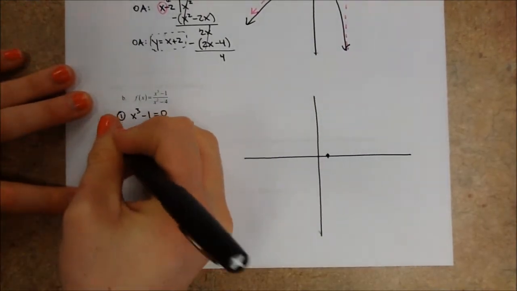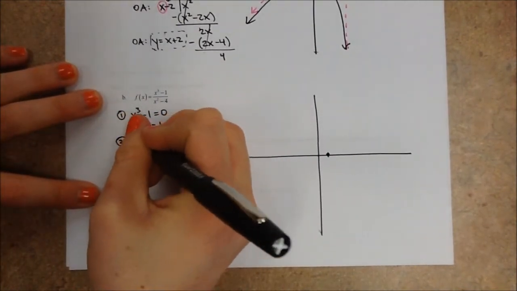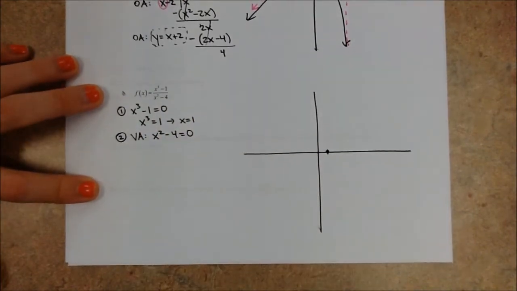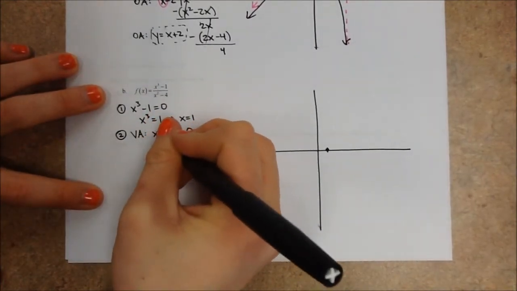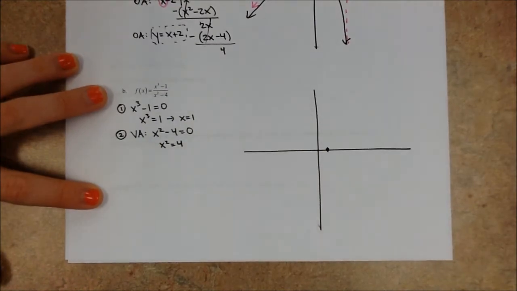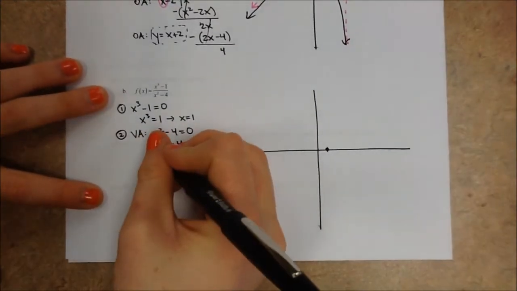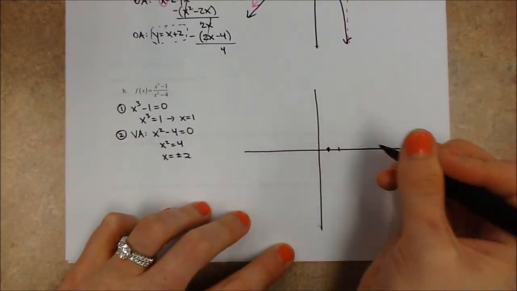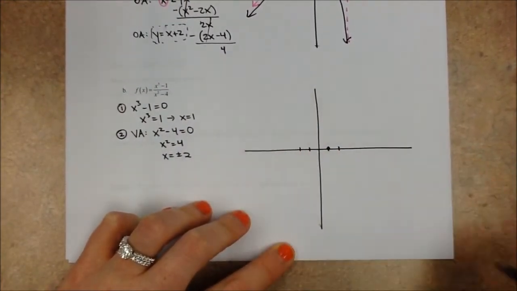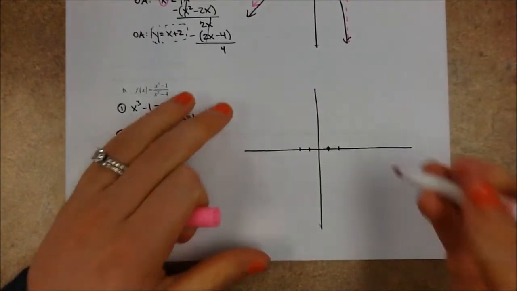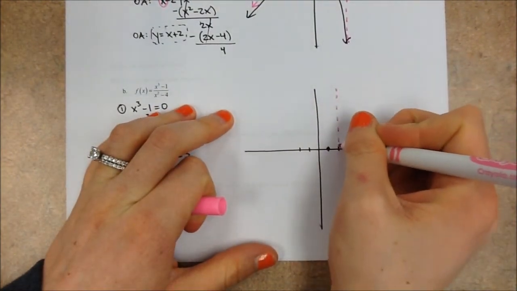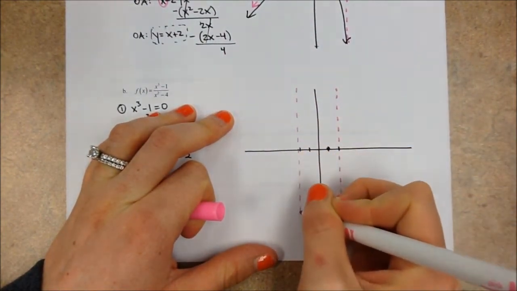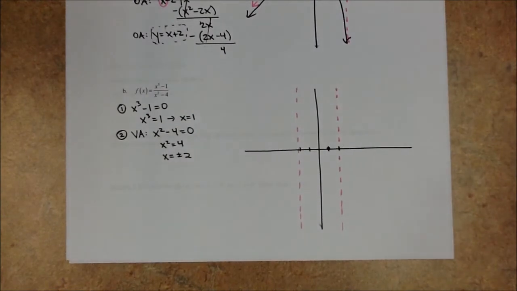Next, I look for my asymptotes. So for my vertical asymptote, I set x squared minus 4 equal to 0. I can add 4 to both sides, and I get x squared equals 4. Be very, very careful with this next step. When you square root both sides, we actually end up with a plus or minus 2. So let's start there. So here's positive 2, here's negative 2. So we've got 2 vertical asymptotes to sketch in this time. Okay, so they look like that.